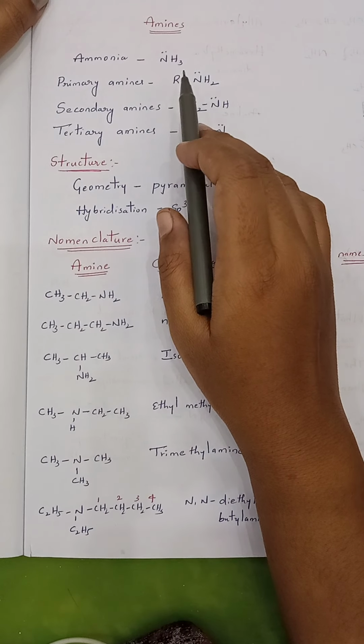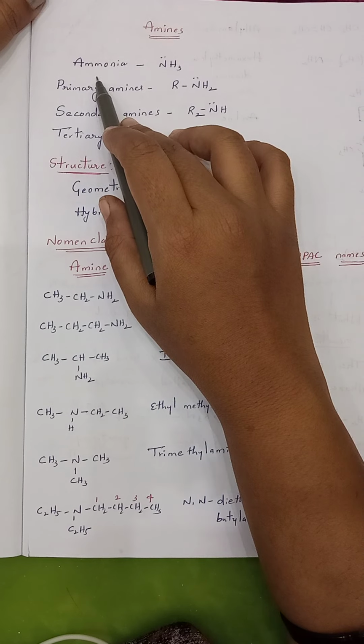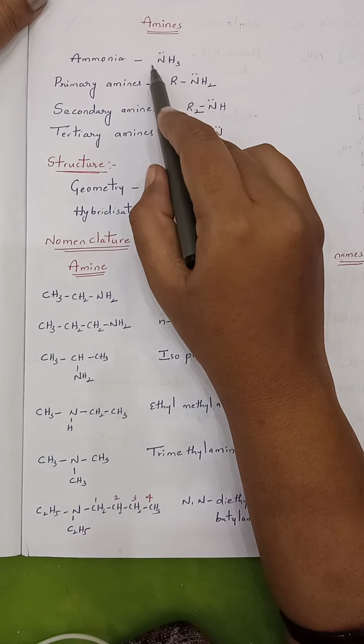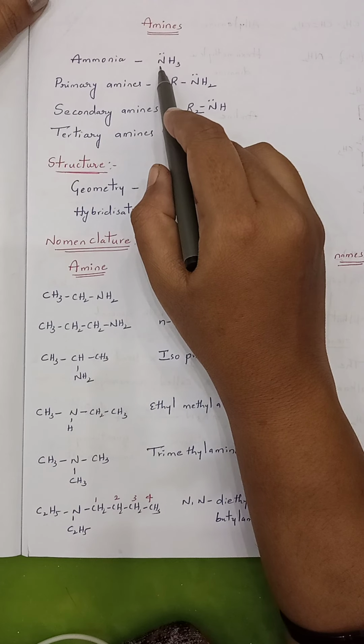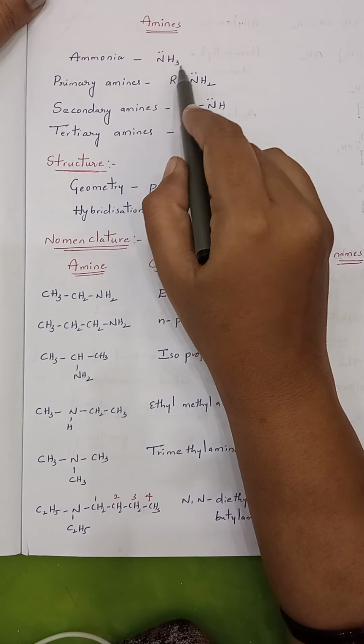Now first we'll see about the introduction of amines. These amines are said to be the derivatives of ammonia. We know ammonia is a compound with the chemical formula NH3. It has one central atom, that is nitrogen, surrounded by 3 hydrogens. This is known as ammonia.